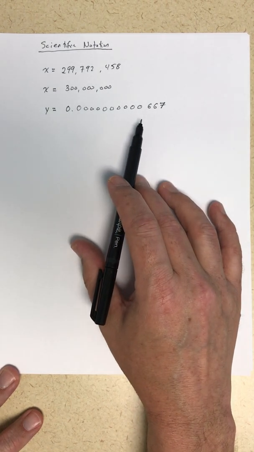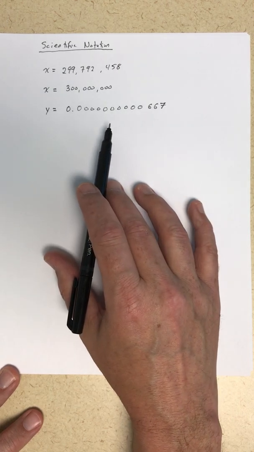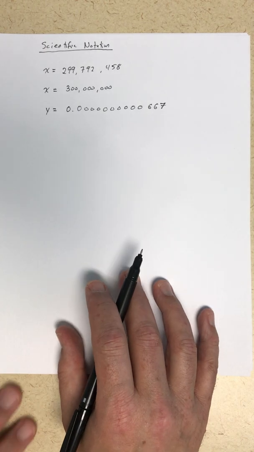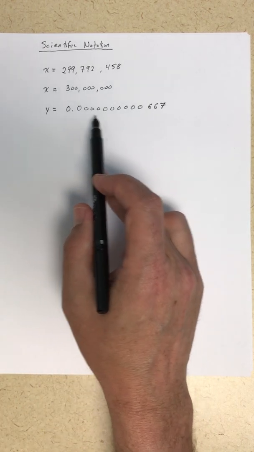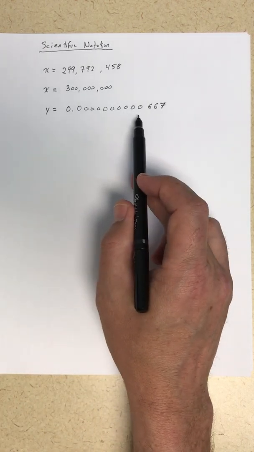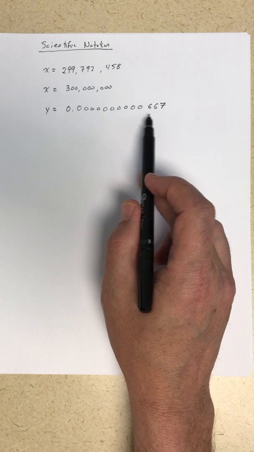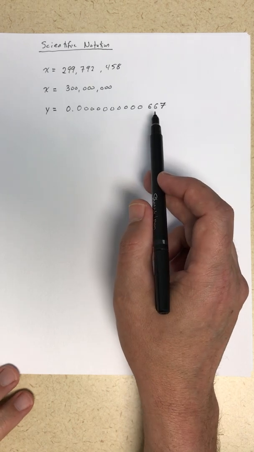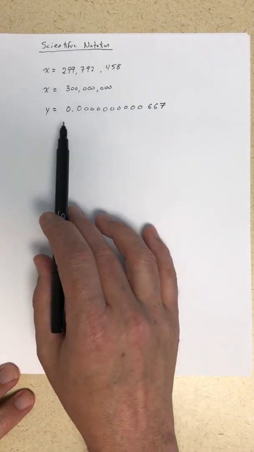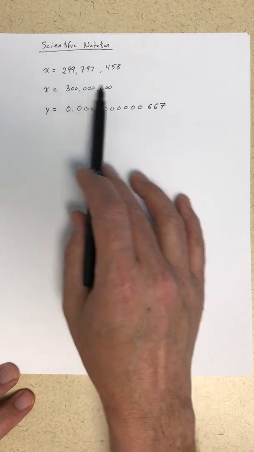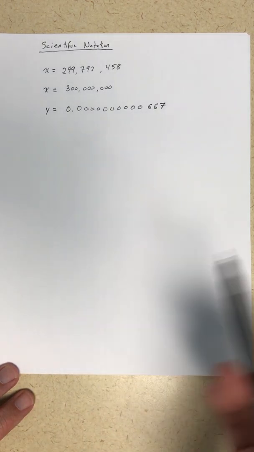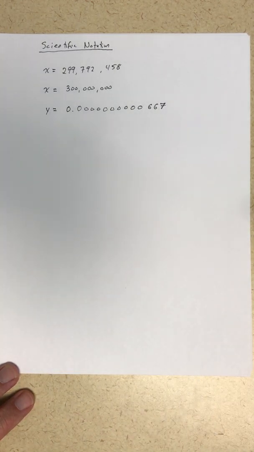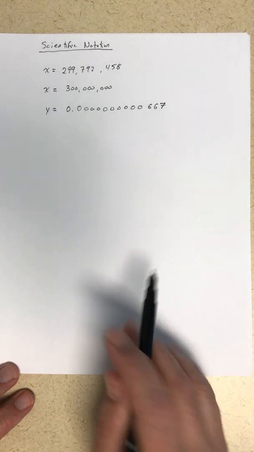That would really be crazy to use in a calculator or in arithmetic operations because all of these zeros, all 10 of them there, are just placeholders to tell you where that first significant digit actually is. And so in scientific notation, we are going to suppress all of those placeholder zeros by putting them as an exponent of 10 to some power.